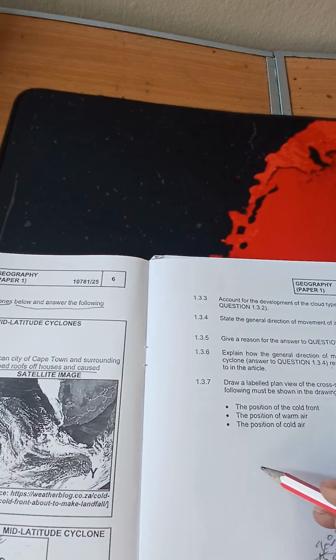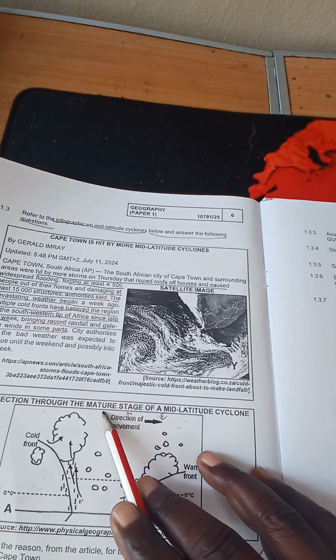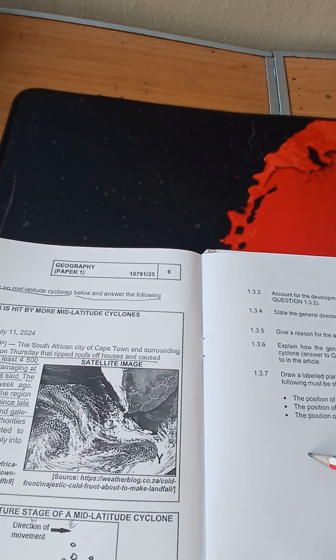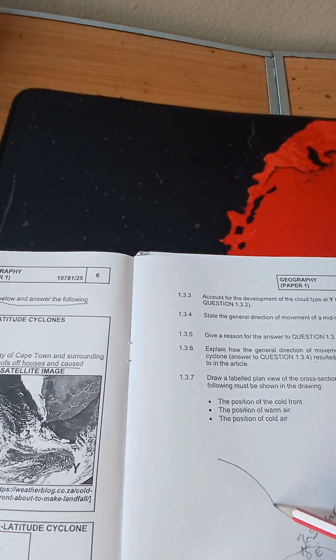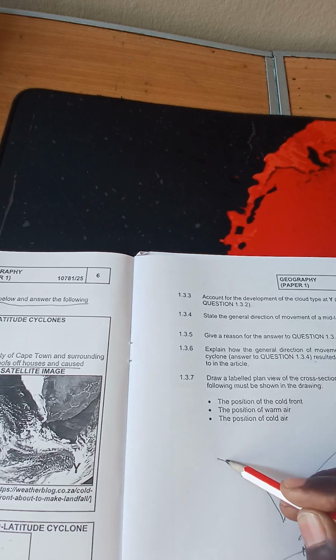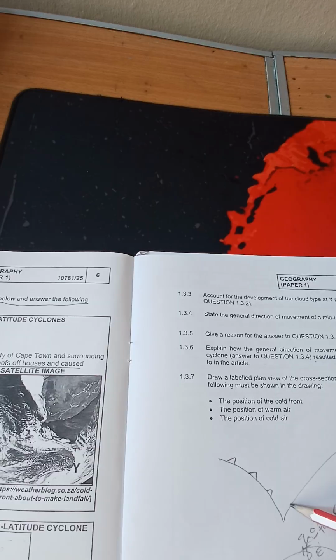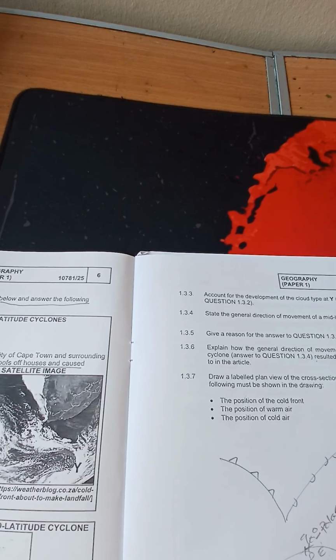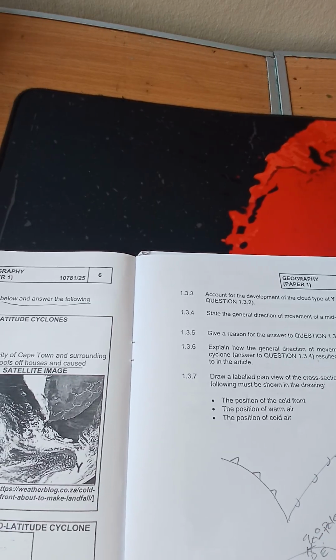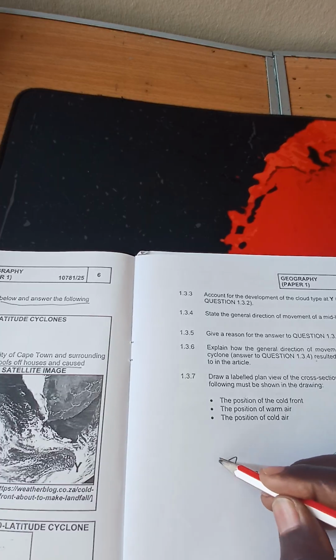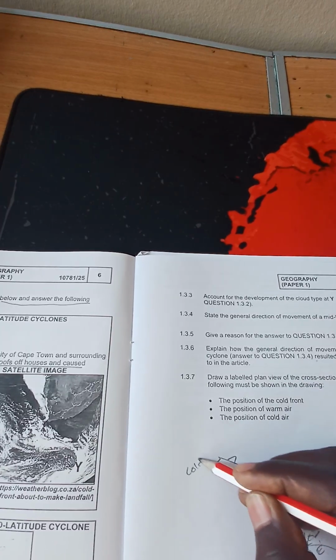Remember, it had said that is the mature stage. So on our mature stage, we have something like this. We are going to show that this is a cold front. We are also going to show that this is a warm front. We want to show the position of the cold front. So this is our cold front.